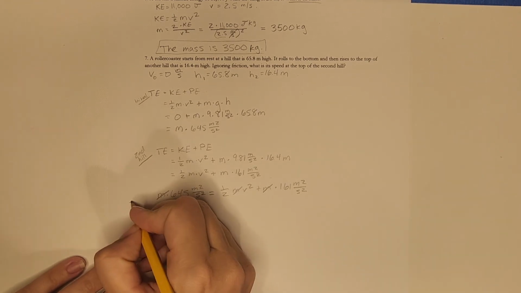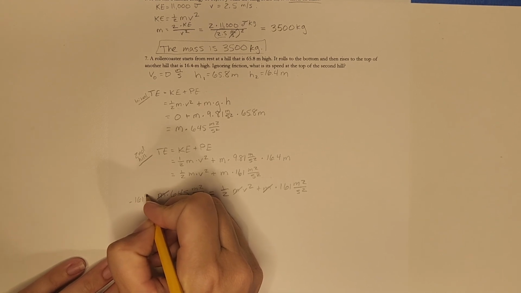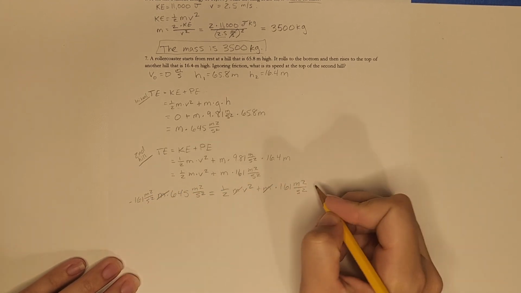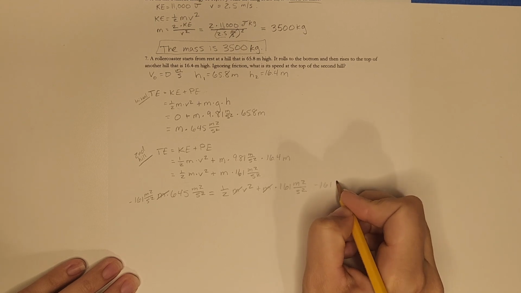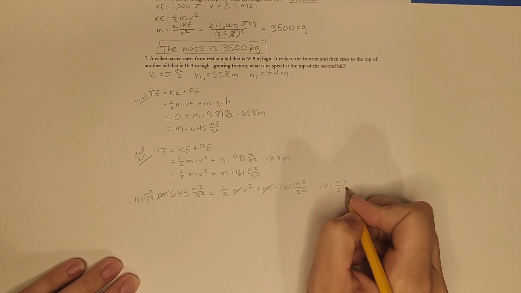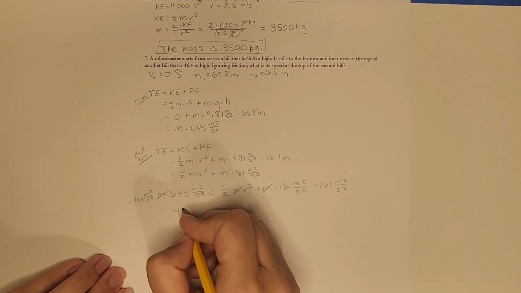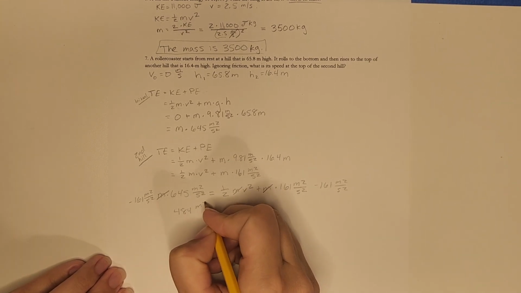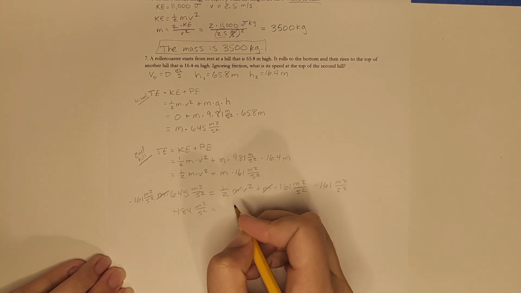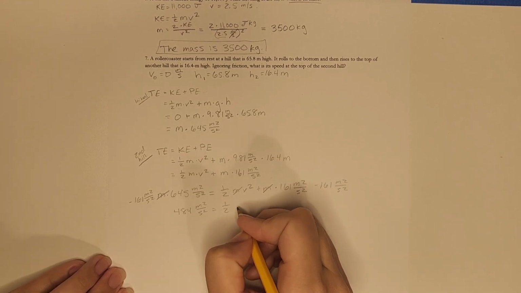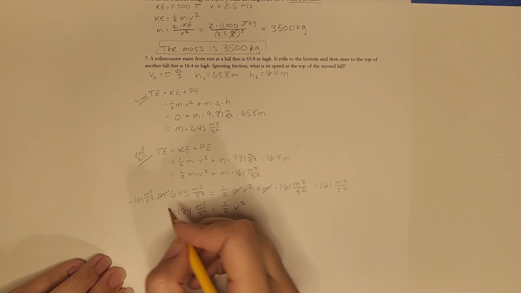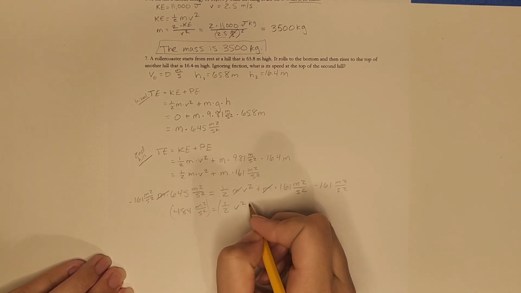So first we're going to subtract 161 meters squared per second squared. And we'll get 484 meters squared per second squared equals 1/2 velocity squared. Going to multiply both sides by 2.